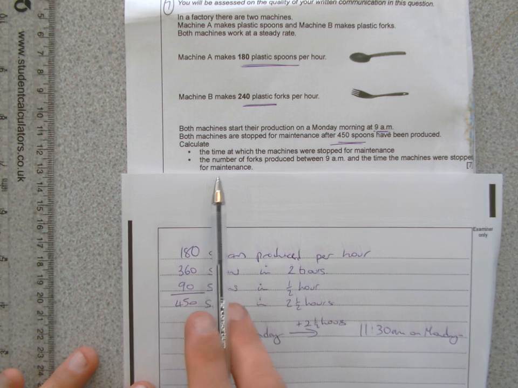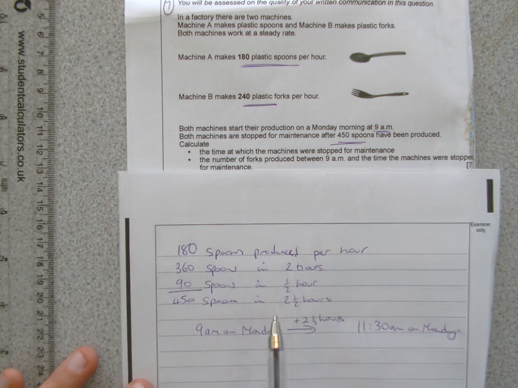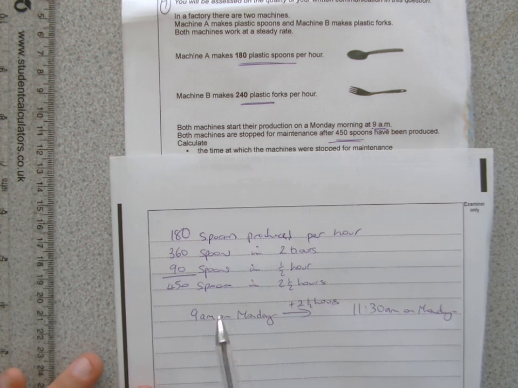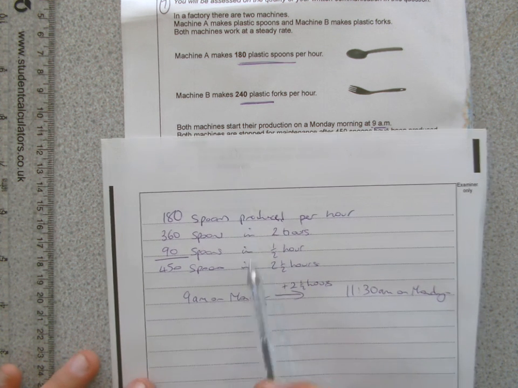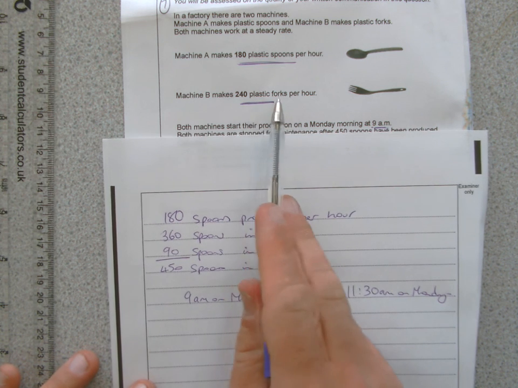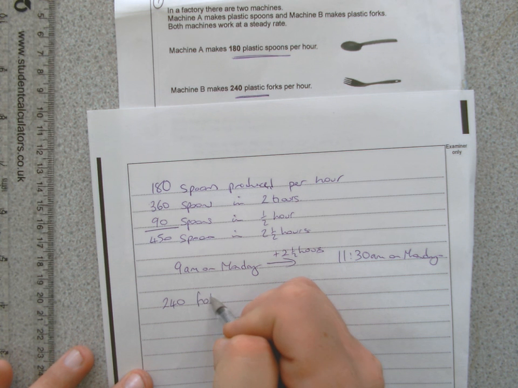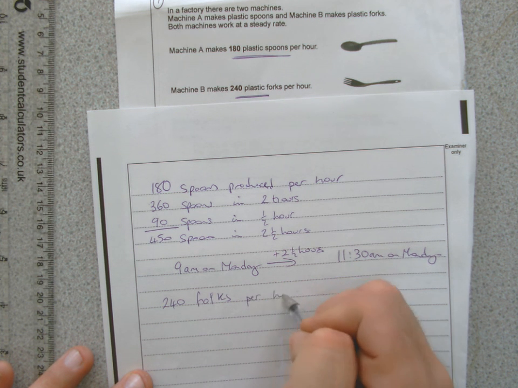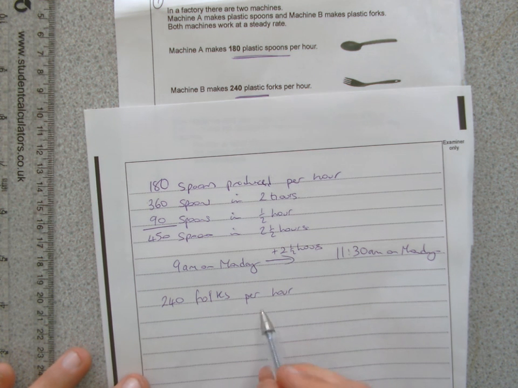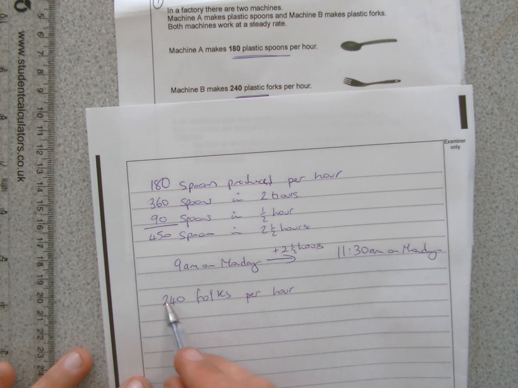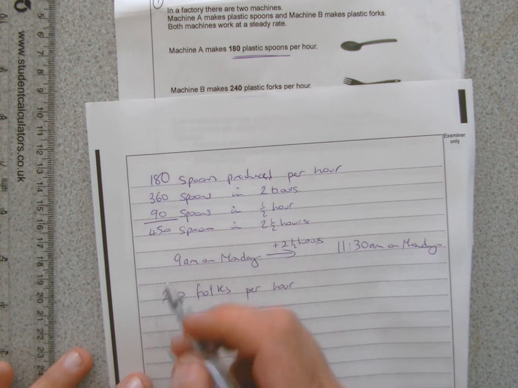Then bullet point 2 is the number of forks produced between 9 a.m., okay, and when the machines were shut down. So how many were produced in this time? Well, 2.5 hours. If we look at machine B that creates forks, that does 240 forks per hour. Okay, so in 2.5 hours, we will need to multiply this by 2.5, or we could take our time on it.